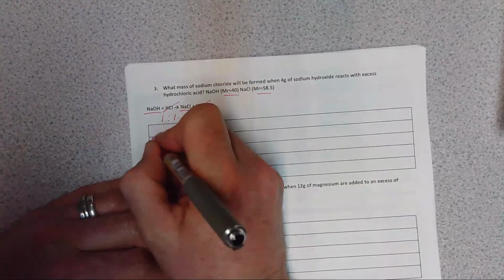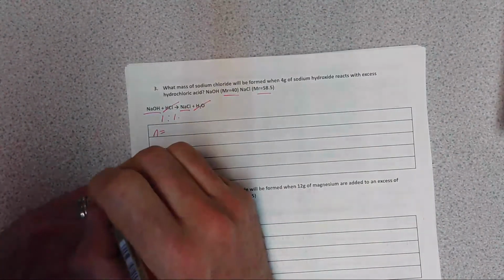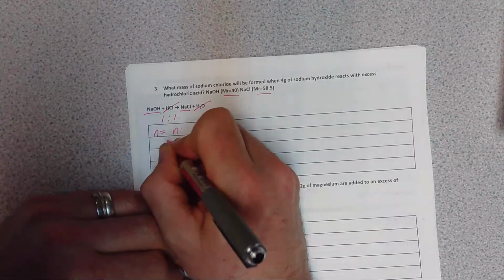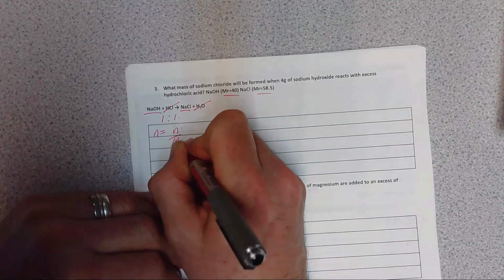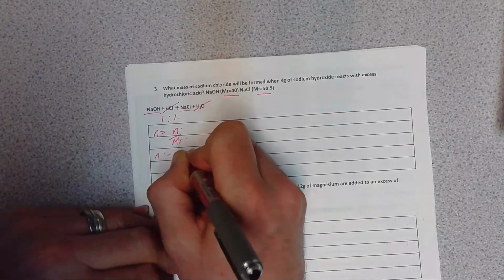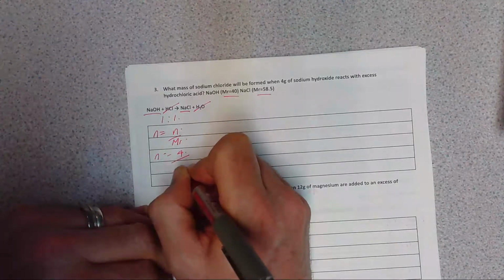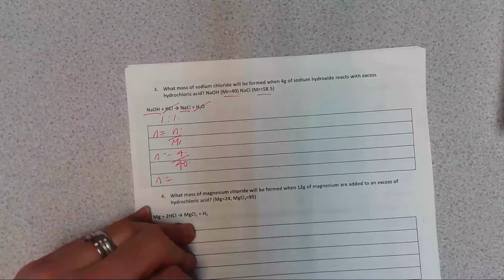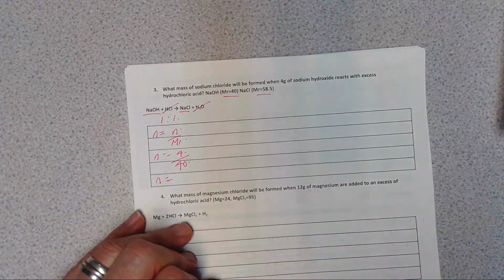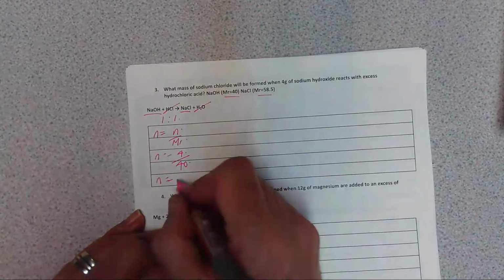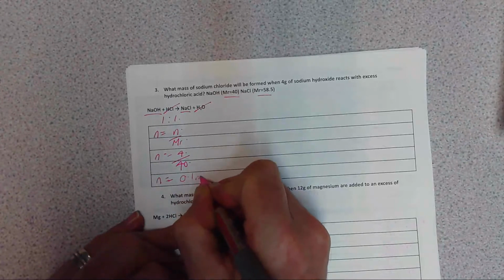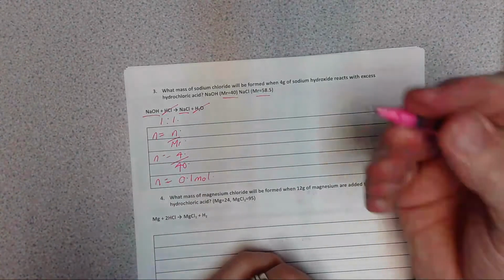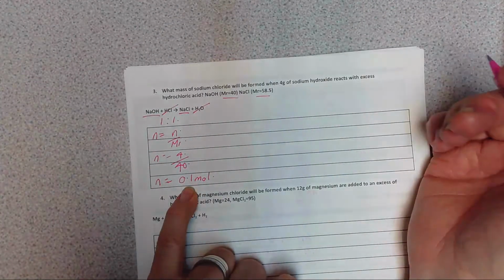So the number of moles of sodium hydroxide, we have 4, and 1 mole would be 40, so we have 0.1 moles. One mole makes 1 mole, so 0.1 mole makes 0.1 moles.